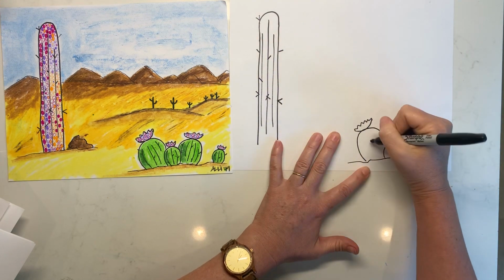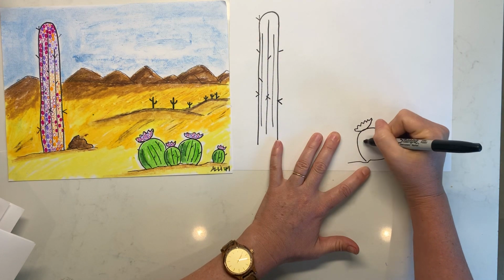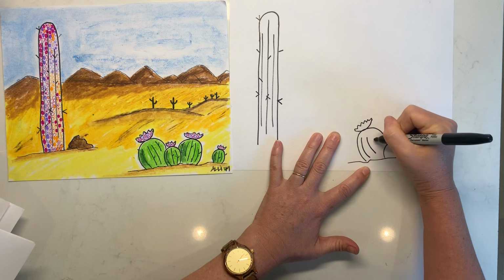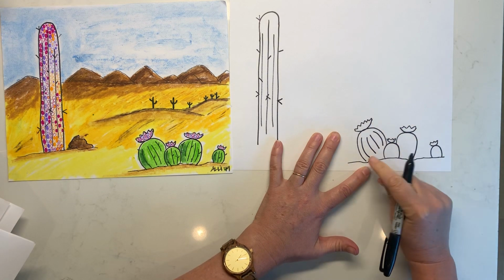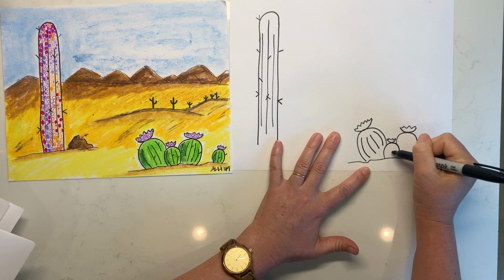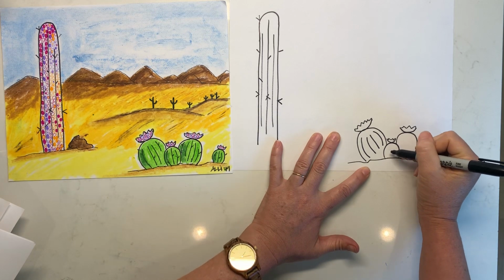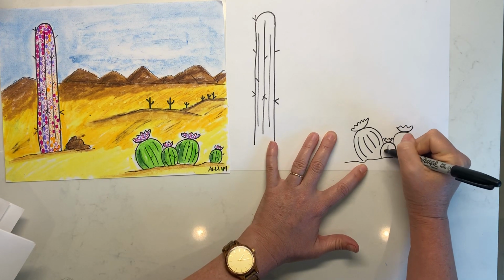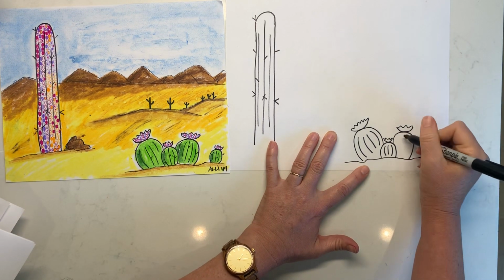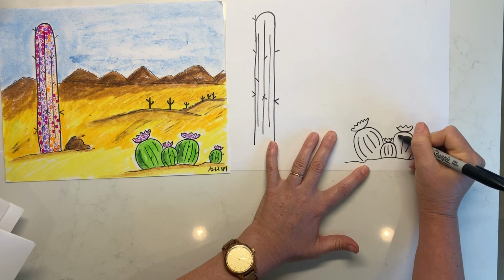Same concept. See how this kind of curves? We're gonna do curve, curve, straight, curve. I got 4 lines in there. This one, because it's small, we're probably gonna get 3 in. Straight, curve, curve. Straight, curve, curve.